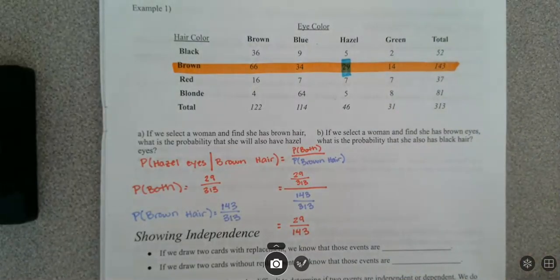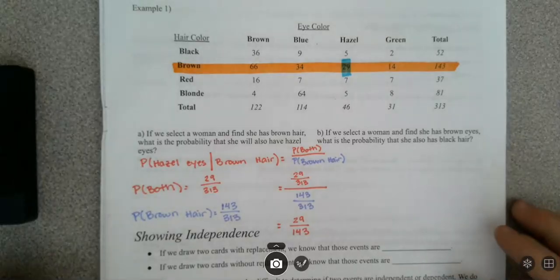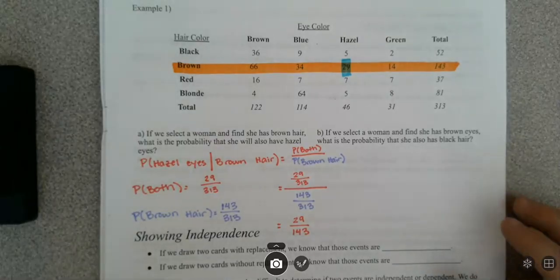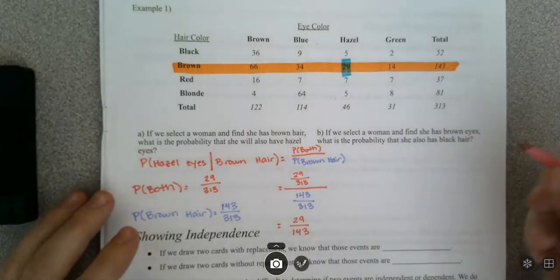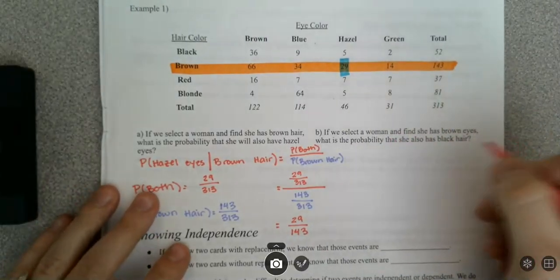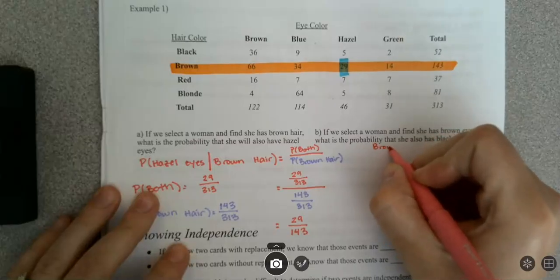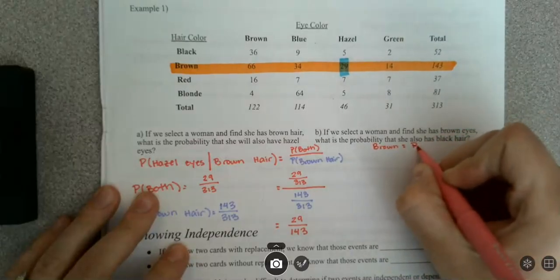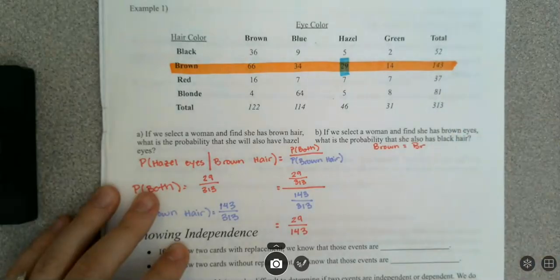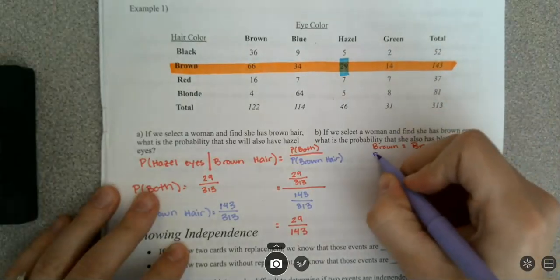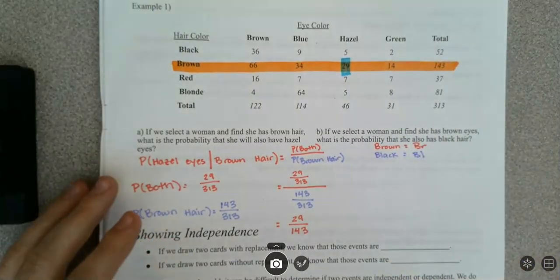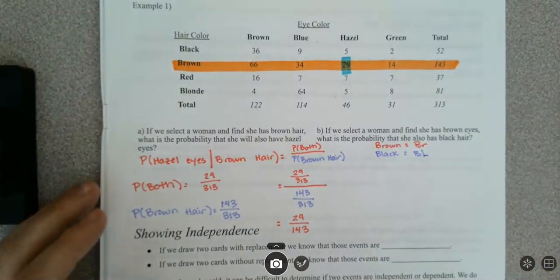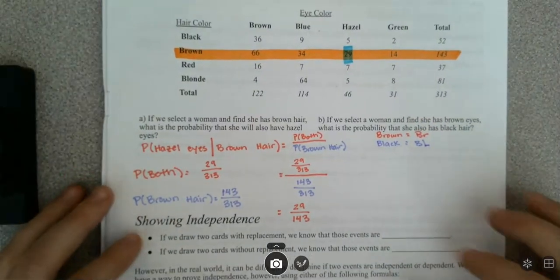So, looking at letter B. If we select a woman and find that she has brown eyes, what is the probability that she also has black hair? All right. So what we're looking at, and I am going to do some abbreviation because I'm running out of room. Brown I'm going to say is BR, and black is going to be BL. And I'll make this a capital L since we have that bar to worry about.